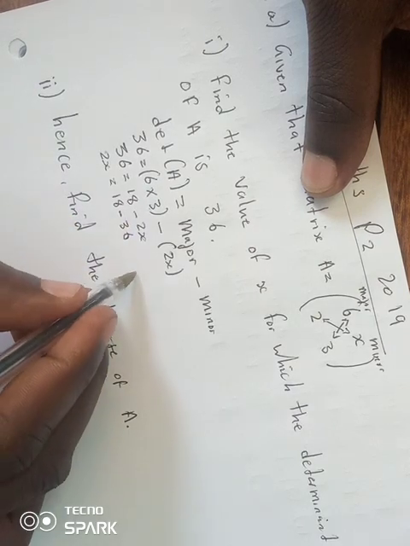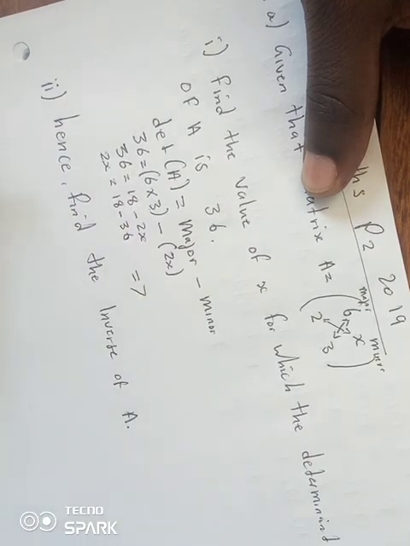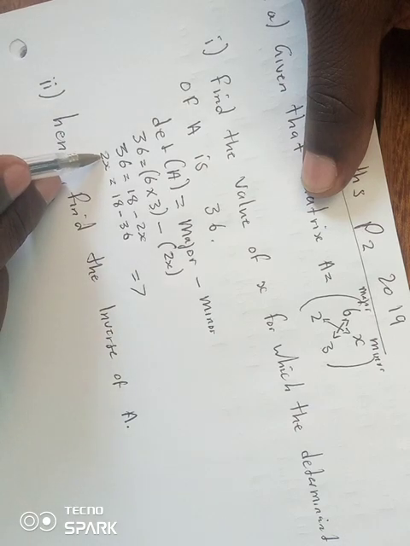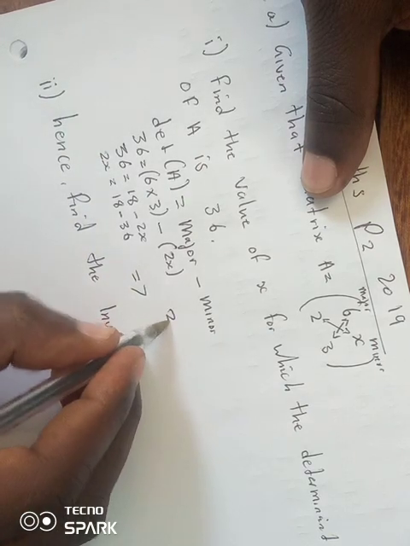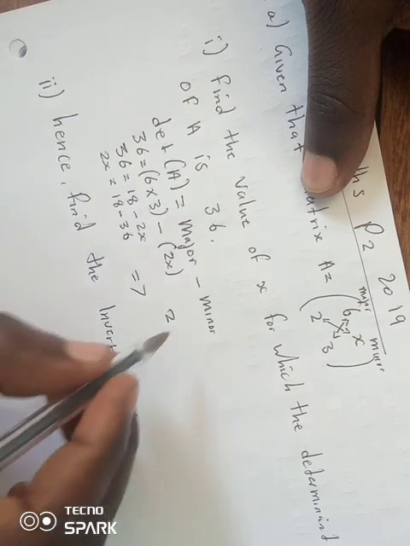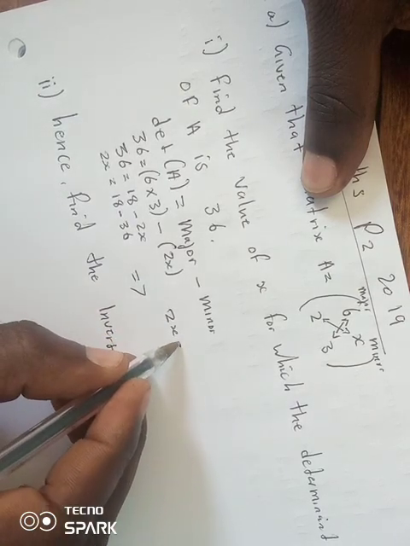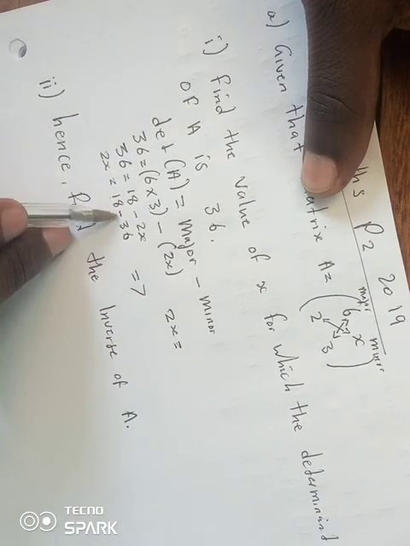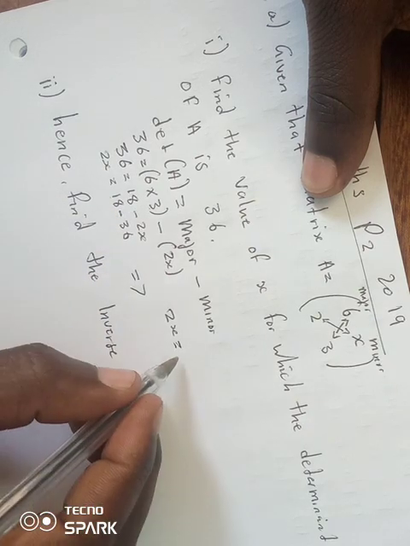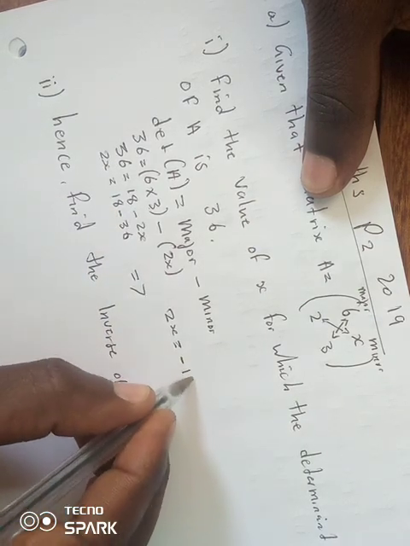Let us solve it from this side. We have 2x equals 18 minus 36, which is negative 18.